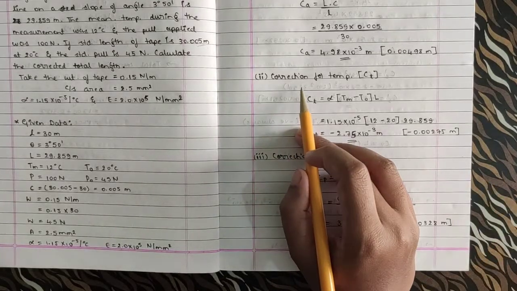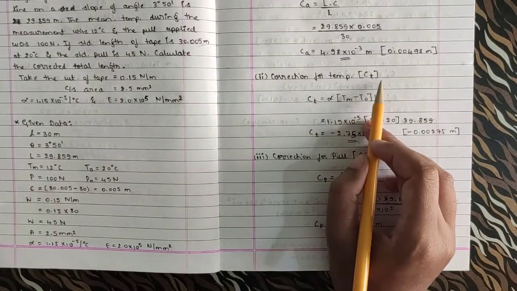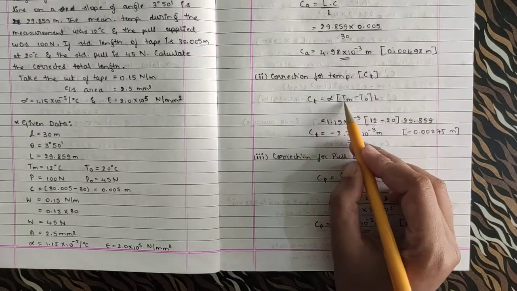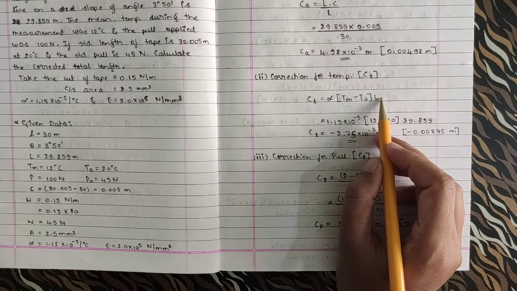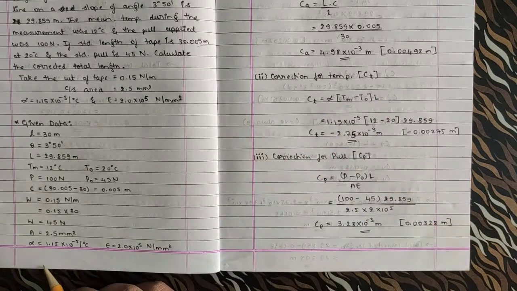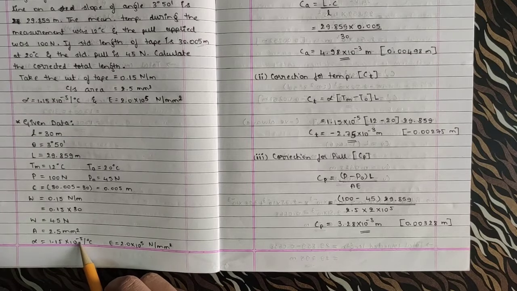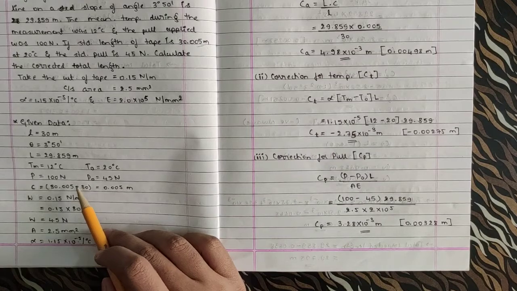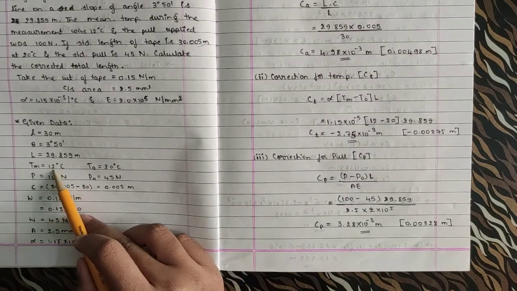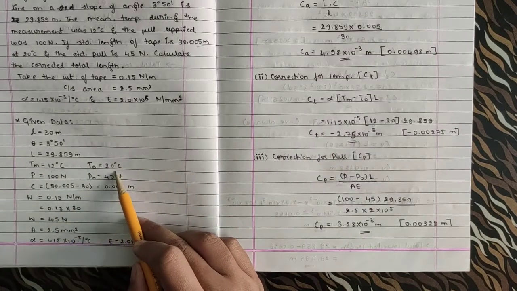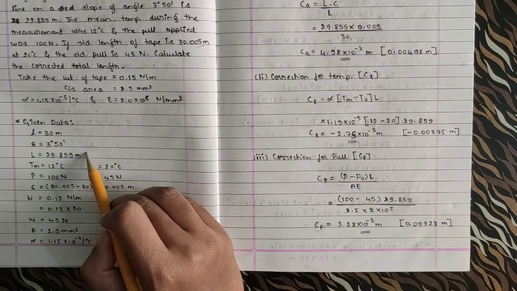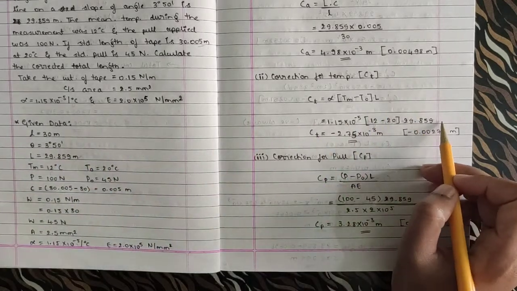Then coming to the next type of correction, that is correction for temperature, CT. For CT, you have the formula alpha into (Tm minus T0) into L. Alpha is given. What is alpha? The given value is 1.15 into 10 raised to the power of minus 5. You have to write it down. Then Tm minus T0. Tm is given over here, that is 12, and minus T0, that is 20, and L, the measured length of line, that is 29.859.